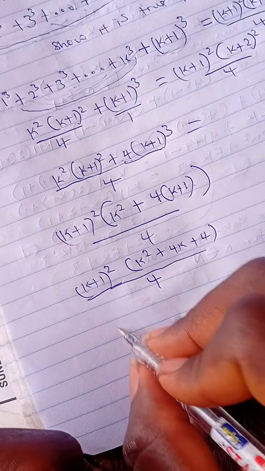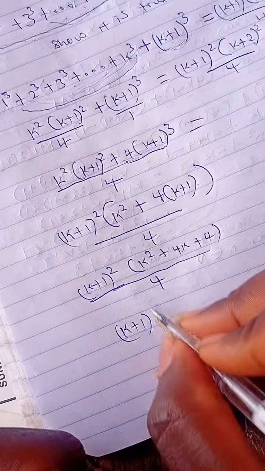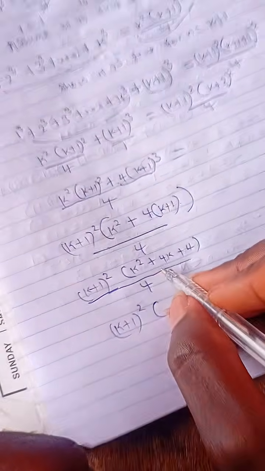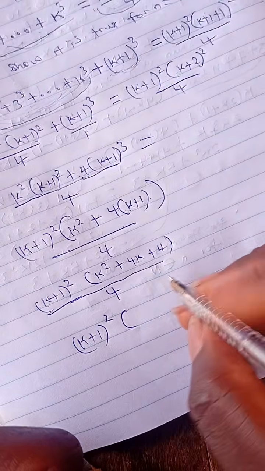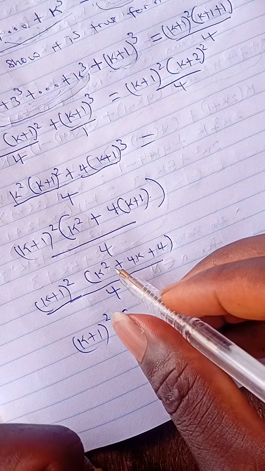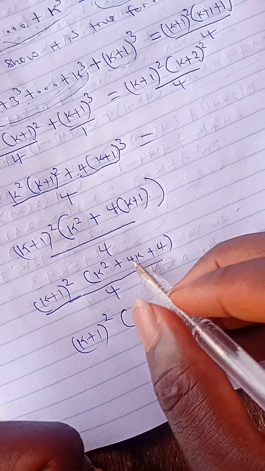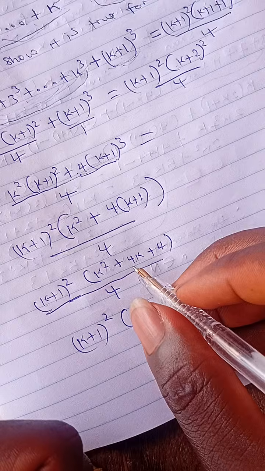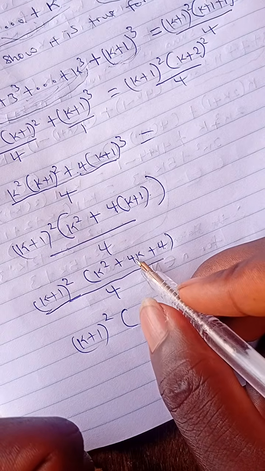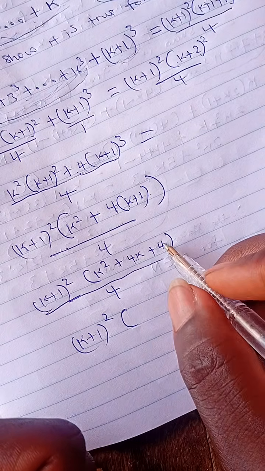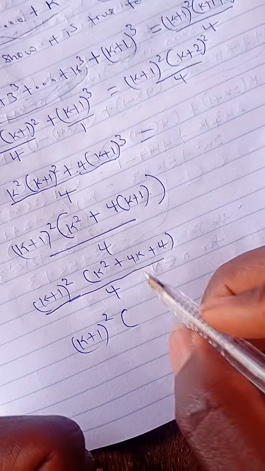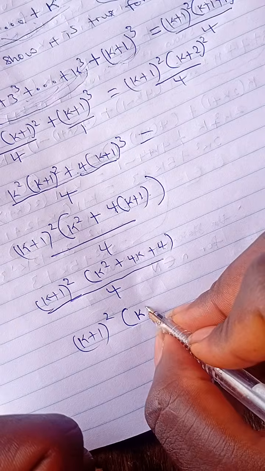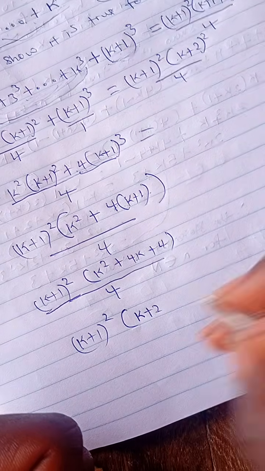So now what do you have? You have (k plus 1) square. Now this one, we can factorize it. I don't want to be doing the factorization step. This is a quadratic equation. What are the two things you can multiply that will give you plus 4? If you add them, it will give you plus 4k. No factorization, it's just 2 and 2. So I can change it to (k plus 2)(k plus 2).